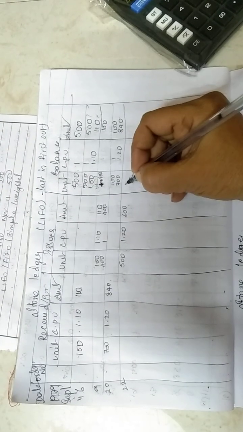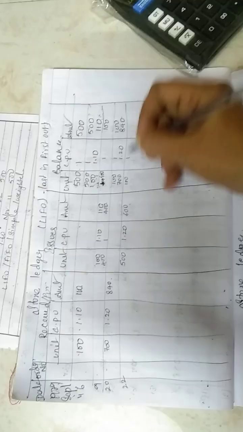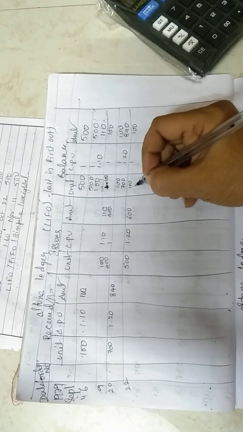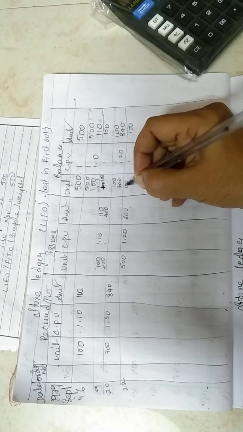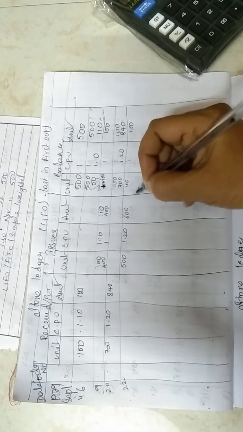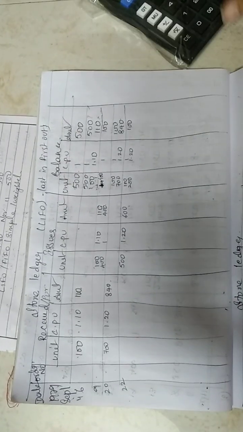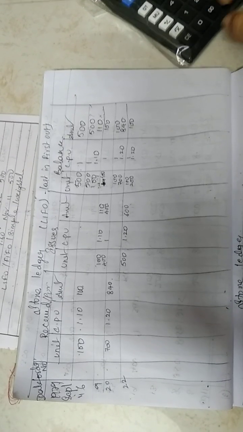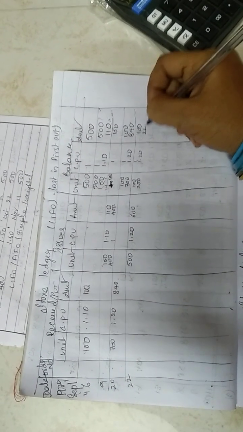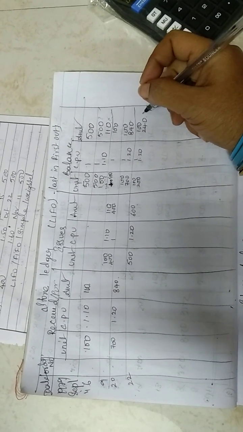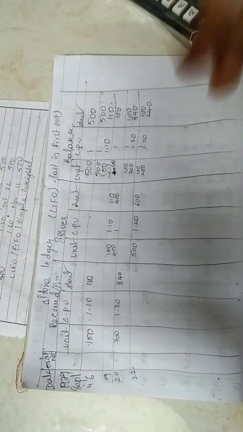So how much balance is left? As usual 100 here at 1 rupee, that is 100 rupees. And from this 700, minus 500, how much is left over? 200 into 1 rupee 20 paisa. So how much is it going to be? 200 into 1 rupee 20 paisa is 240, that is the stock I am left over with. So this is how I have done it.